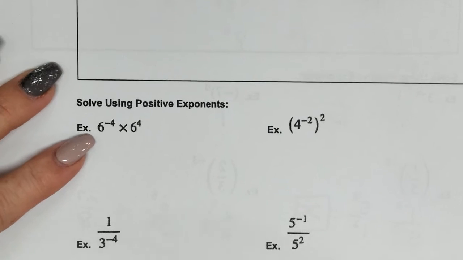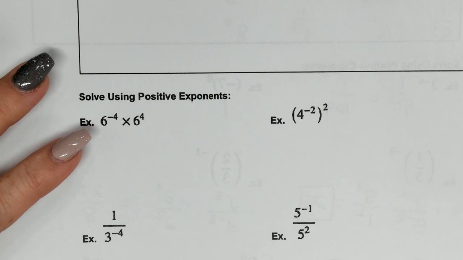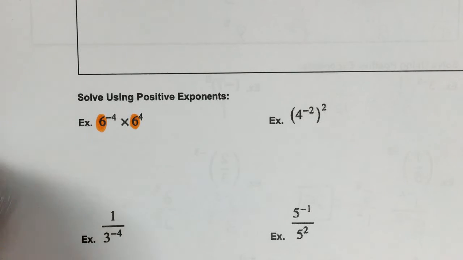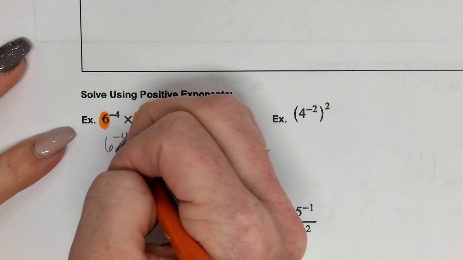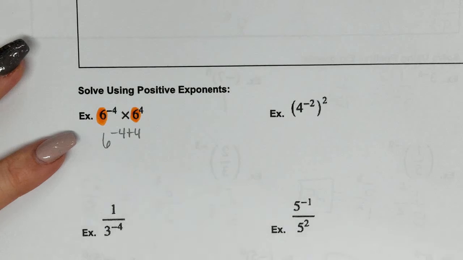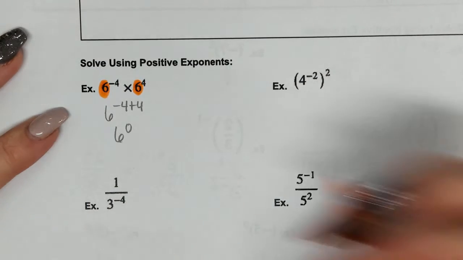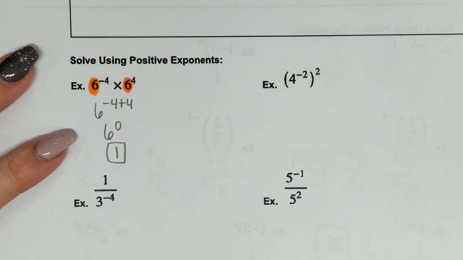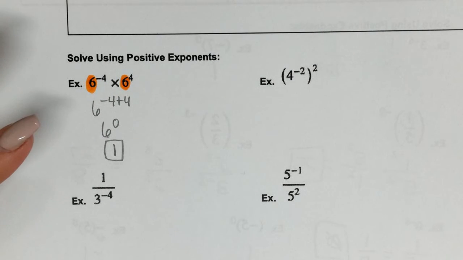This first one is a product of powers because there are 2 bases of 6. So how would I combine these? Keep the base, add the exponent. So what is negative 4 plus 4? 0. So I have 6 to the 0, so what's my answer? 1. That's a multiplication sign. I don't know why it's not a dot.